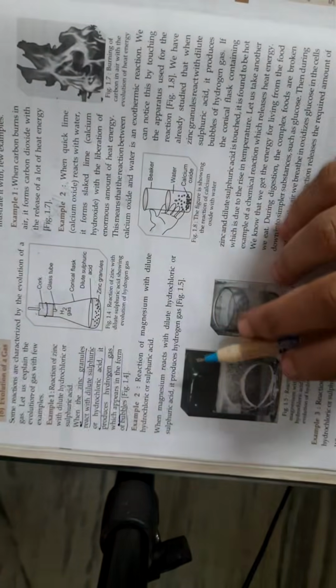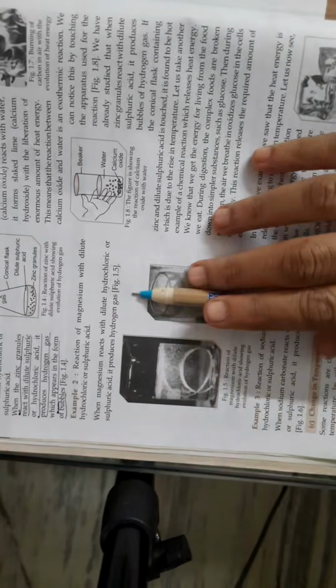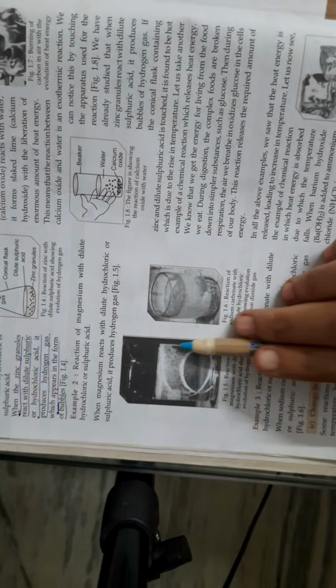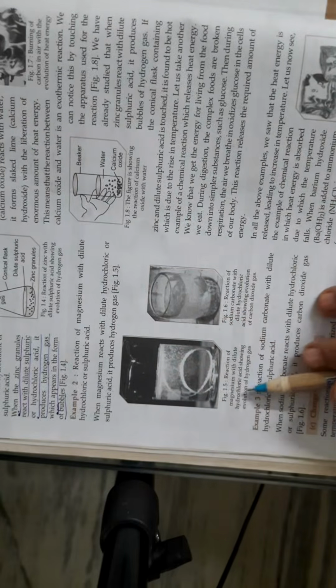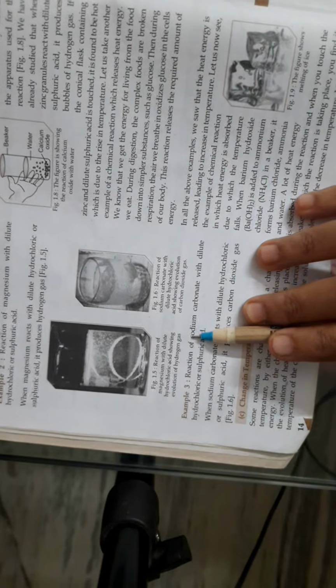So this is the second characteristic of a chemical reaction. A chemical reaction can be identified with formation of precipitate and evolution of gas. Now the reaction of magnesium with dilute hydrochloric or sulfuric acid: when magnesium reacts with dilute hydrochloric or sulfuric acid, it produces hydrogen gas. Here there is a formation of bubbles. Magnesium with dilute hydrochloric acid shows the evolution of hydrogen gas.